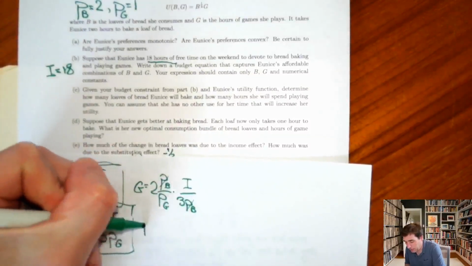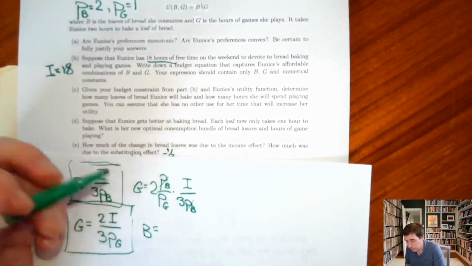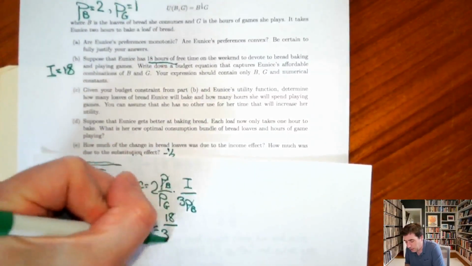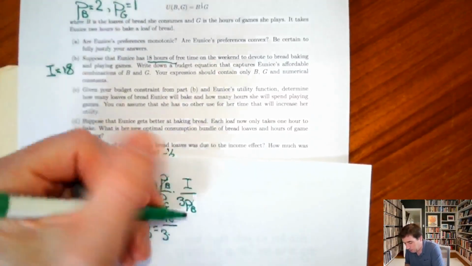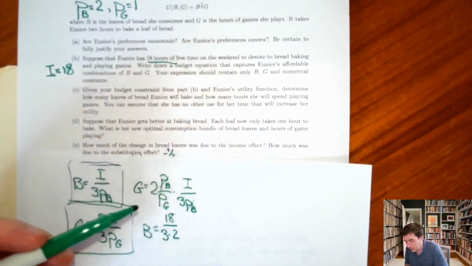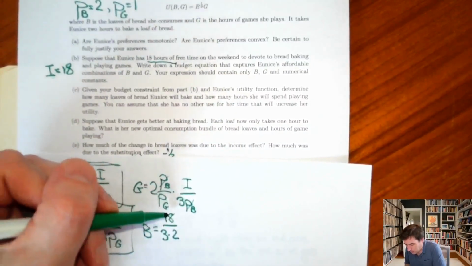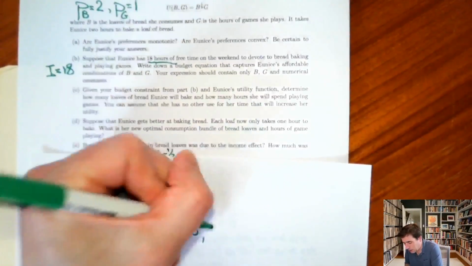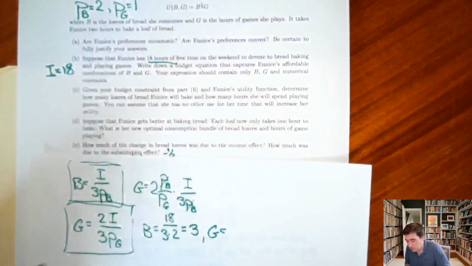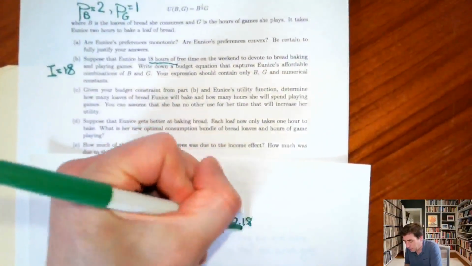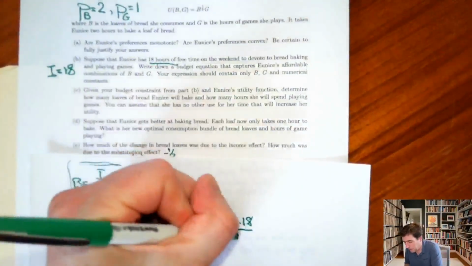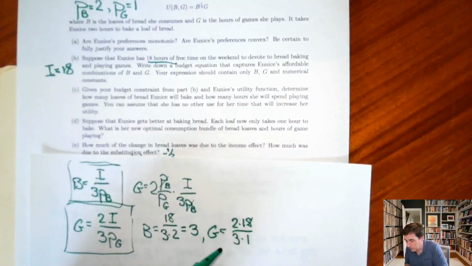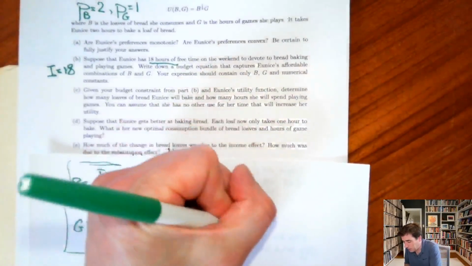So our B is going to be equal to income of 18 divided by 3 times the price of B of 2. So that's going to be, right, 18 divided by 6. It's going to be 3 loaves of bread. As far as games go, we're going to have 2 times our income of 18 divided by 3 times our price of games, which is 1. So that's going to be 18 divided by 3 is 6 times 2. That's going to be 12.